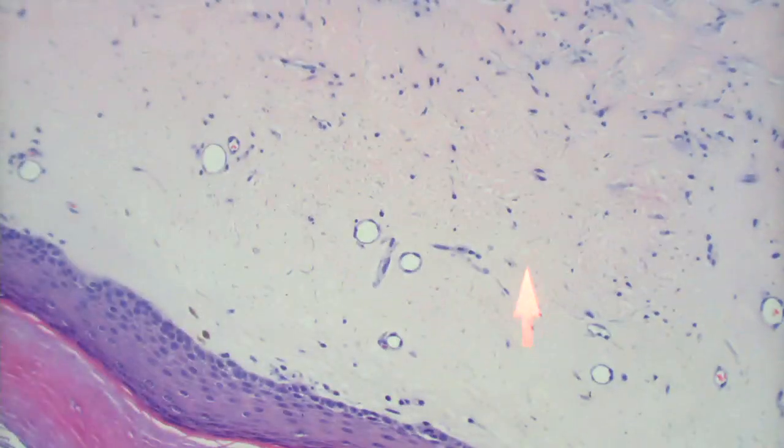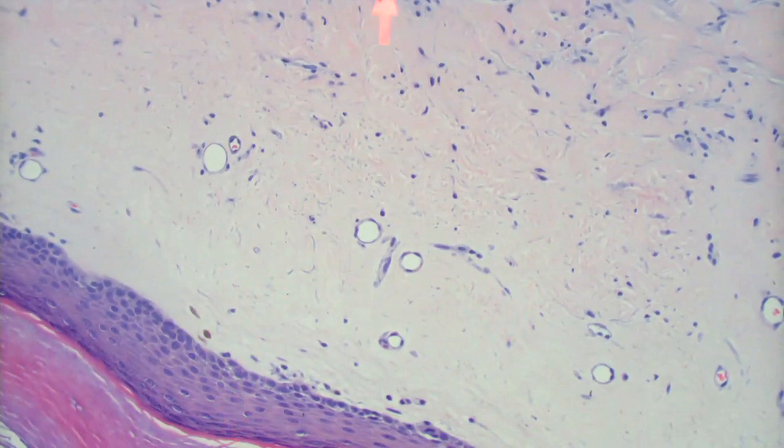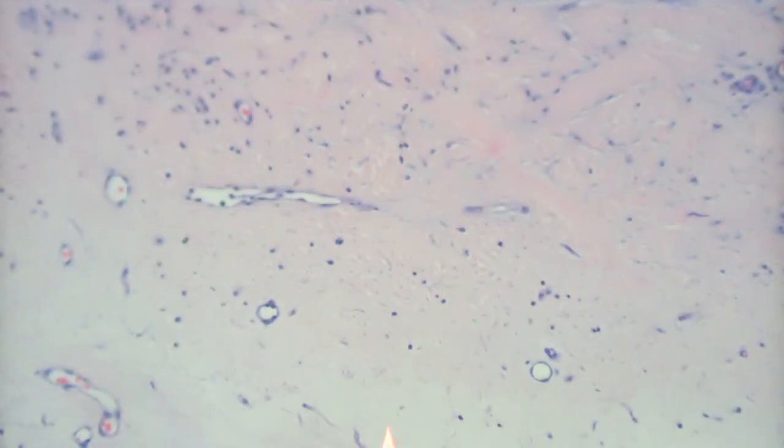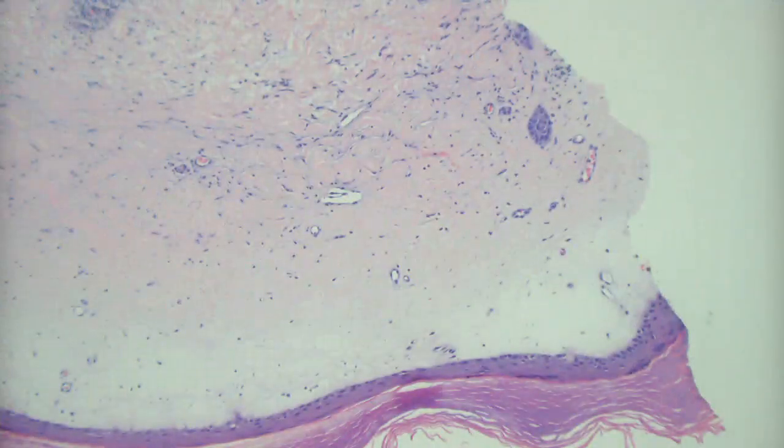So notice there's the sclerotic collagen. This is sclerosis of the papillary dermis. And then you get this edema also, that you pointed out. So these are all characteristic findings of LSNA. Now, is this an early or a later lesion of LSNA? I would say later. Yeah.